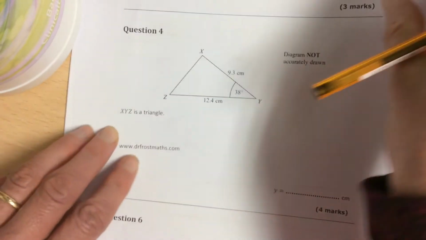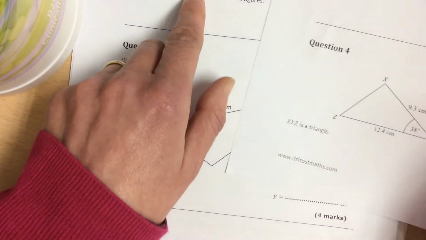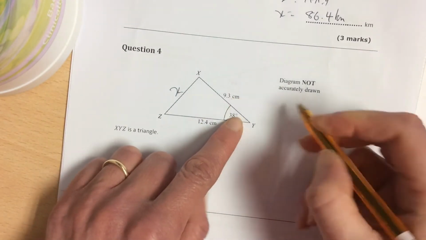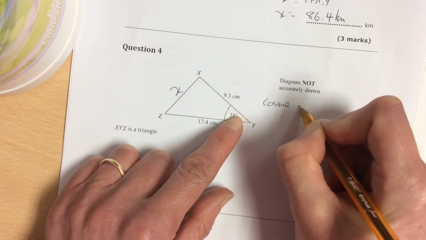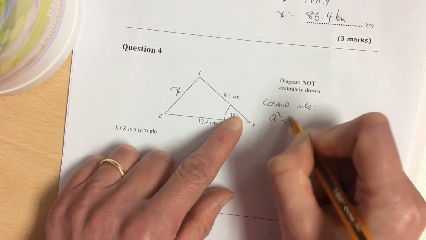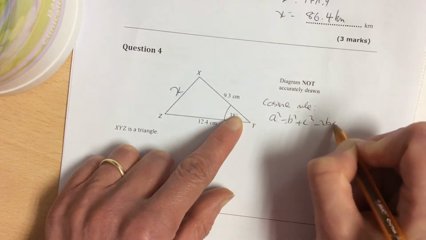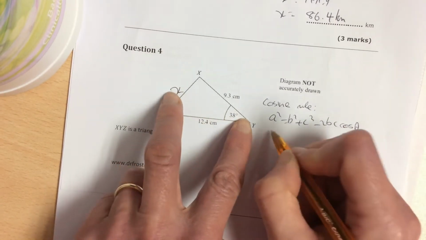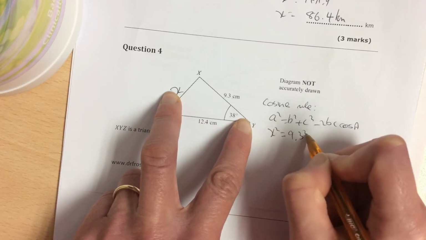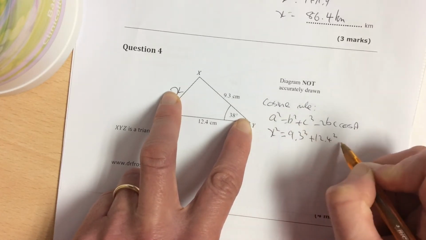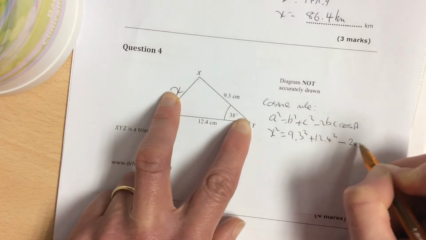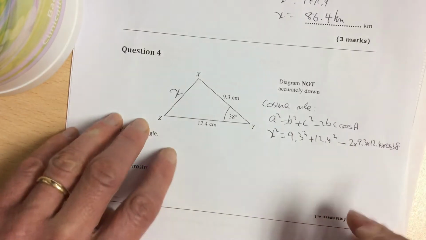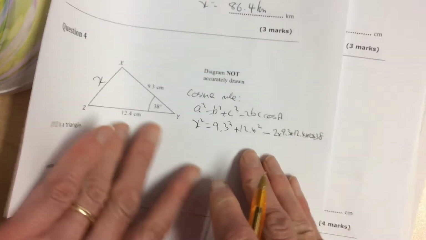Now, number 4, very similar. You're looking for, let's check this, length of xz. So this one here. Again, I've got 2 sides and the in-between angle. So it's cosine rule. So if you remember what it is, just write it out. You learn these off pretty fast because you're writing them out all the time. Here's my angle, so you start here. So x squared equals the other 2 sides squared and added, minus 2 times the other 2 sides times cosine 38.